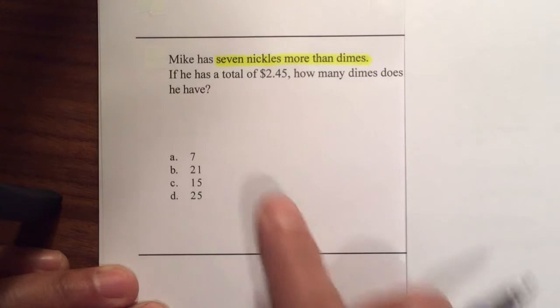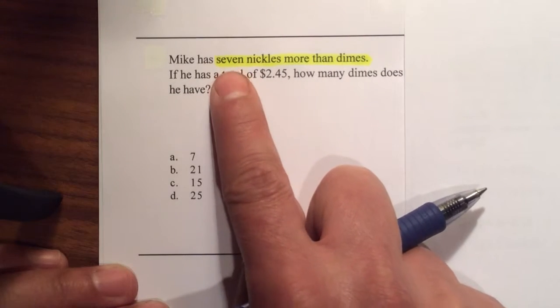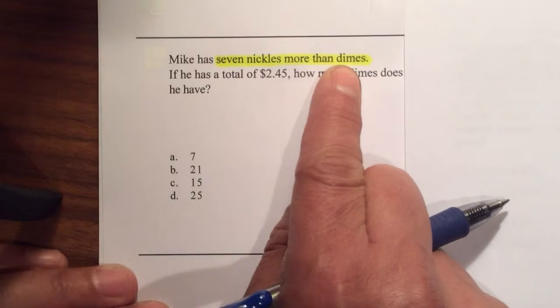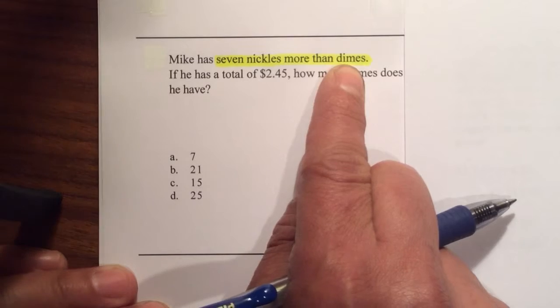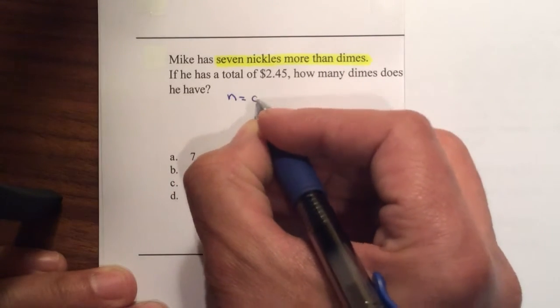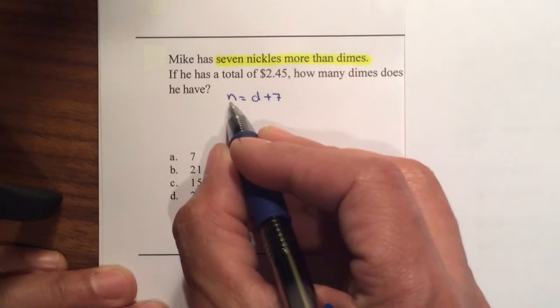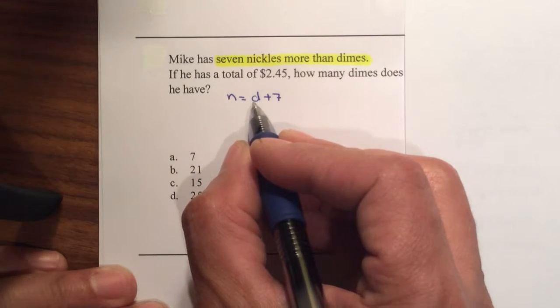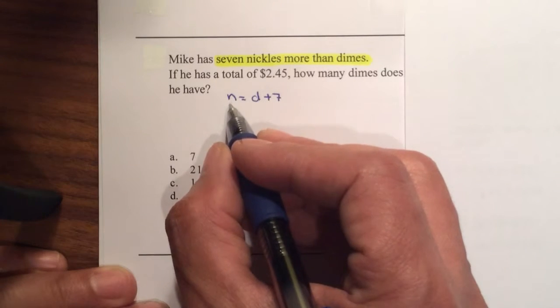Now the first one can be just a little tricky to set up. It's a very easy process, but you just have to be careful. It says 7 nickels more than dimes. So you have more nickels than dimes. Therefore, your nickels are going to be equal to the number of dimes plus 7. So just be careful. You have more nickels, so if you have 10 dimes, it will be 10 plus 7, you have 17 nickels.